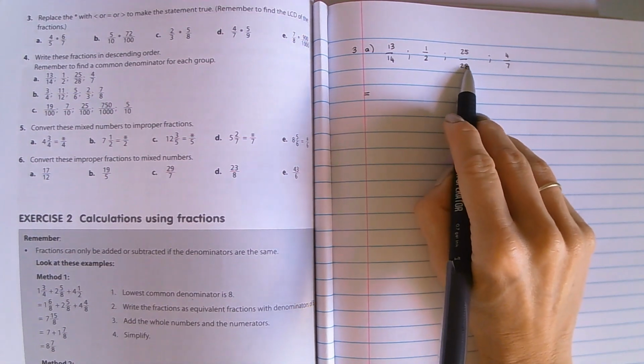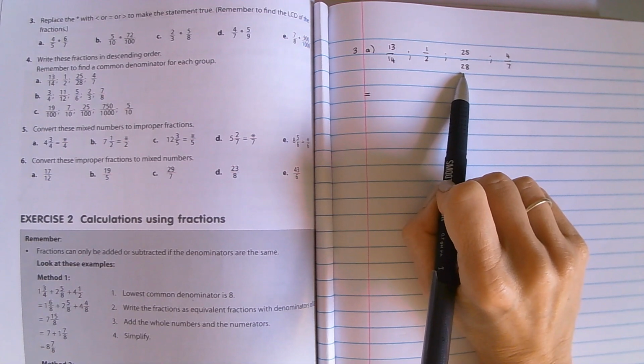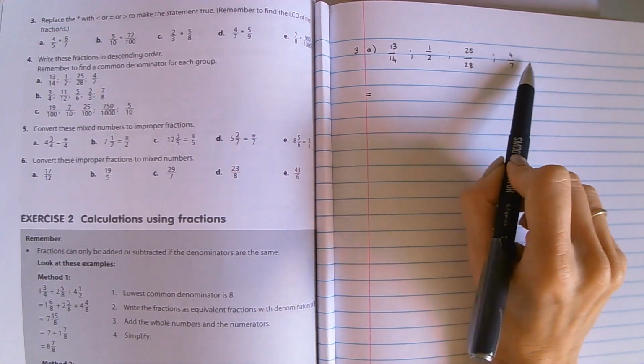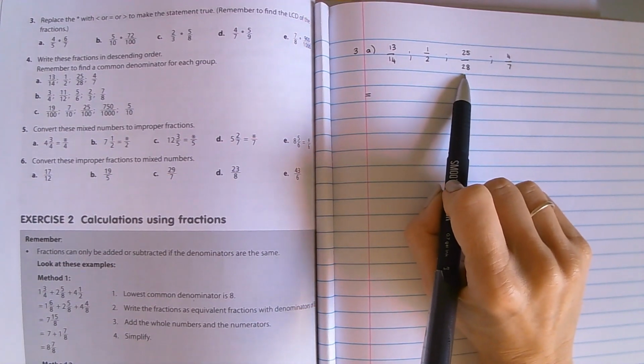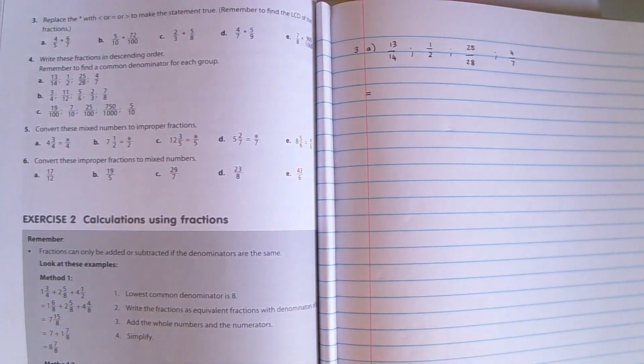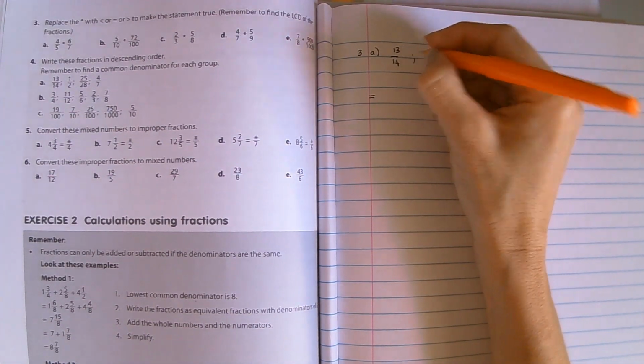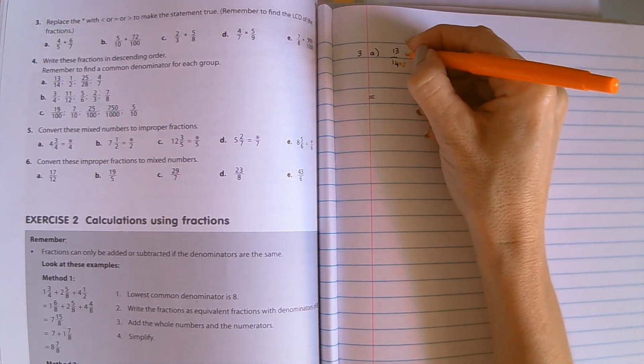Okay, so let's change all of them to over 28, because 14 can go into 28, 2 can go into 28, and 7 can go into 28. Nice and easy. So we're going to use a little bit of color this time. I think let's get some color in here. And what do we do to 14 to get to 28? We're going to times by 2.